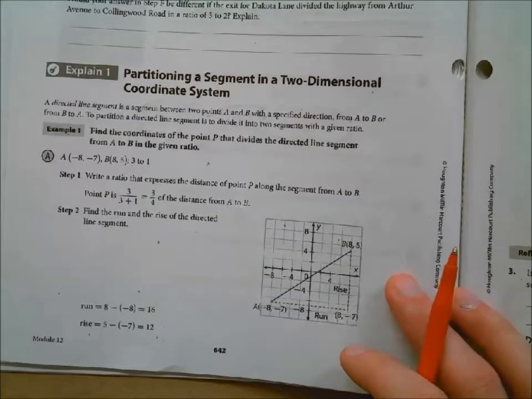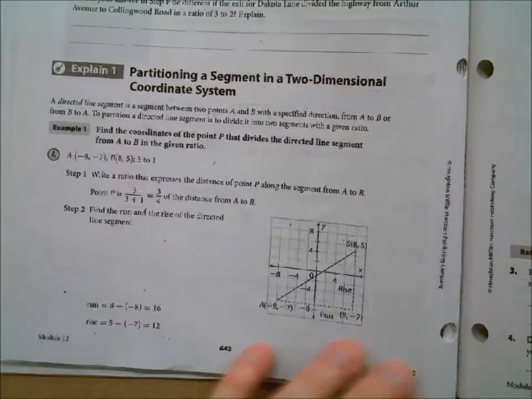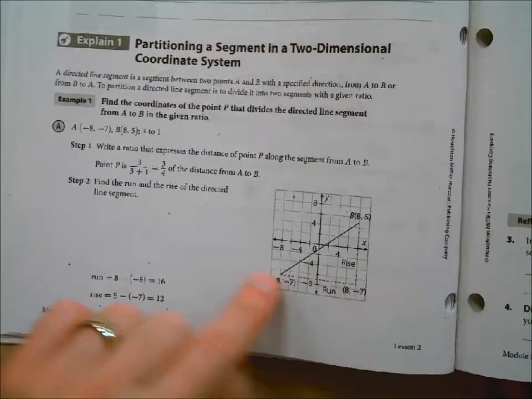So, here's an example of how we're going to do that. Here's our line segment, okay, AB. Okay, I'm going to tear these pages out, actually, so I can write on them easier.